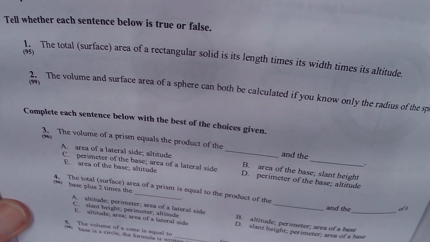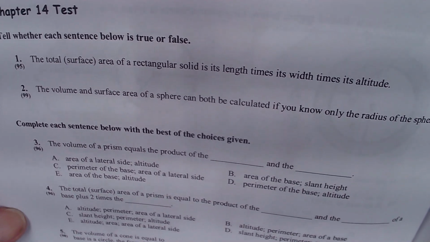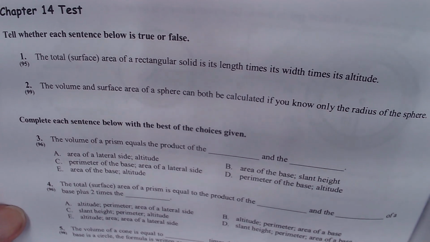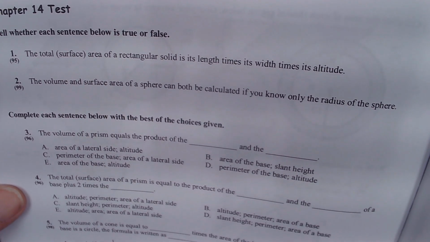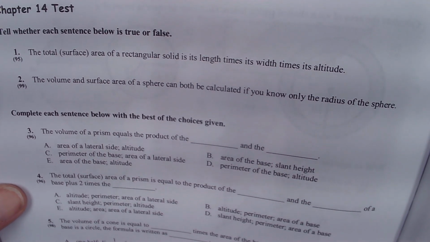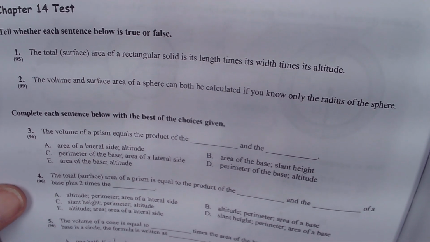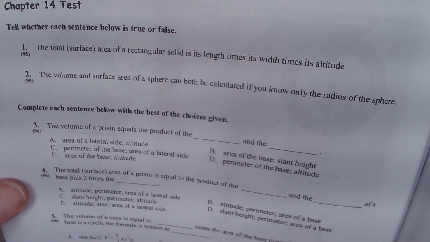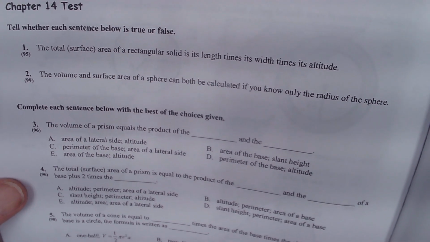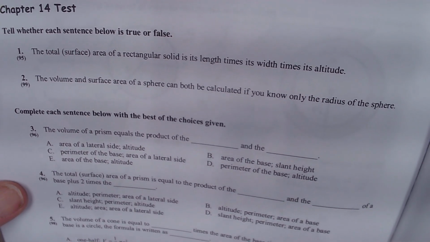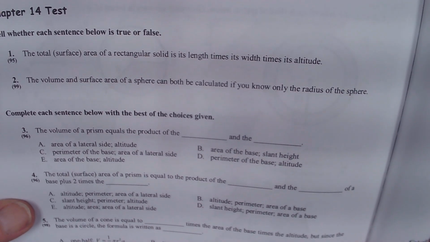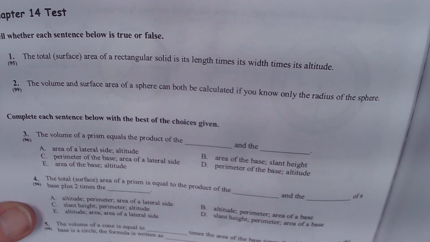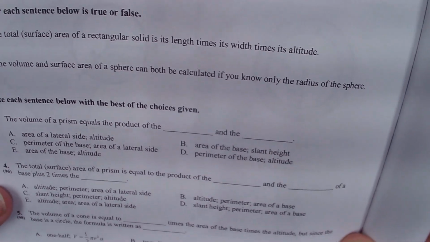The volume and the surface area of a sphere can both be calculated if you know only the radius of the sphere. Is that right? I mean, what else is there to know about a sphere? So that must be true, because one of them is squared for the surface area and the other is cubed. Okay.